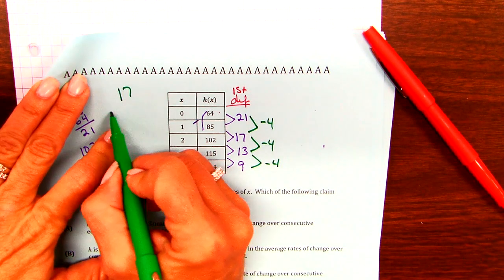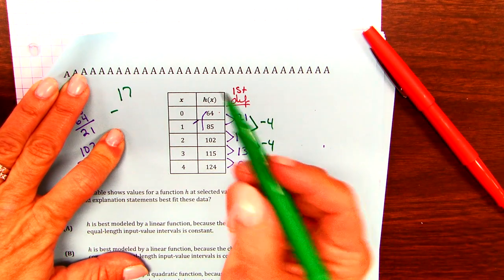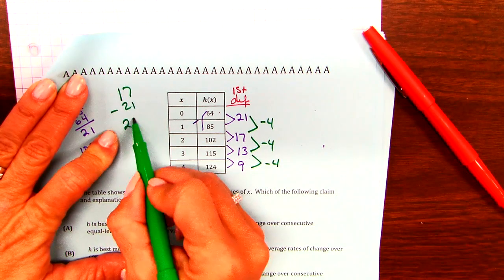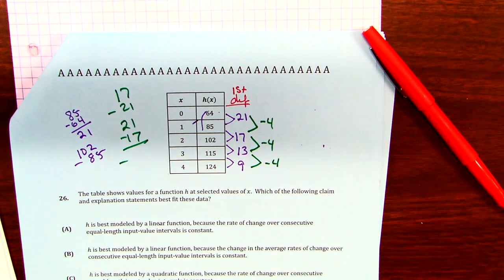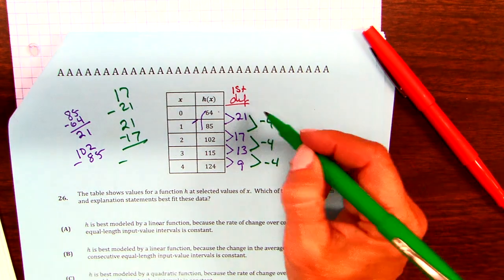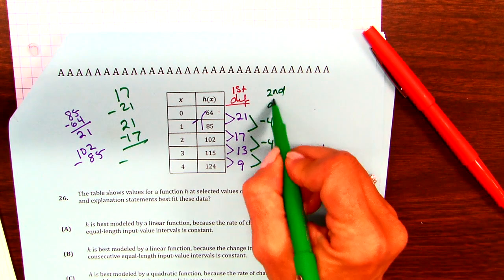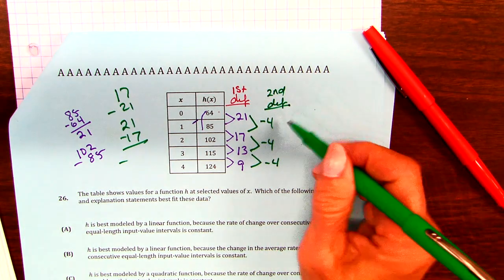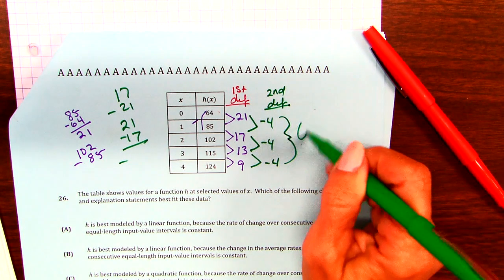It's like 17 minus 21, which you can't really write it like that. You have to write it like this, and then just know your answer is negative, because it's what am I adding as we go through? I'm adding a negative 4. Numbers are getting smaller. Anyway, since these second differences are all constant, this is a quadratic.